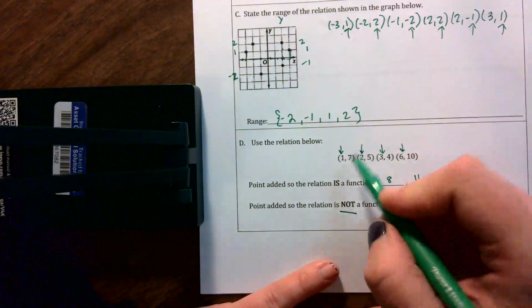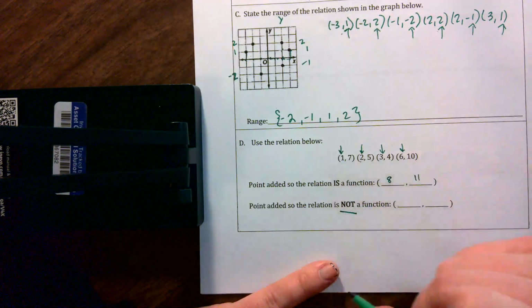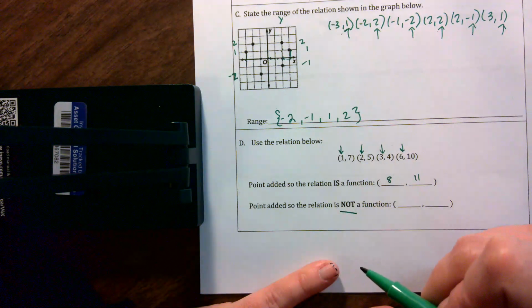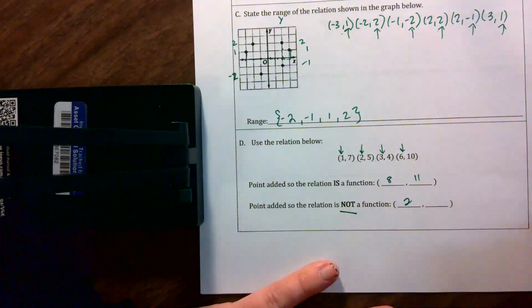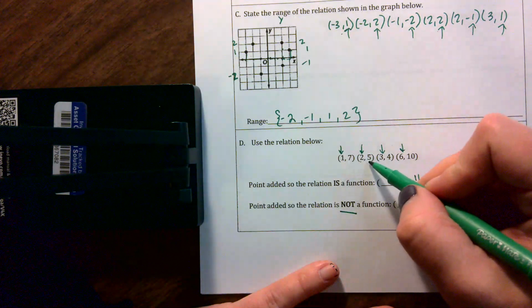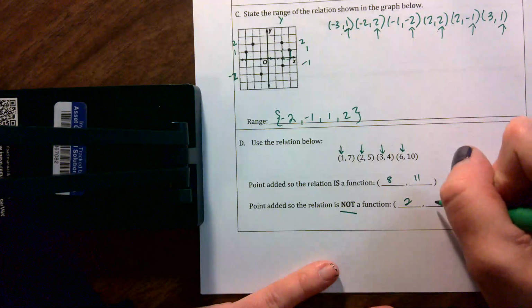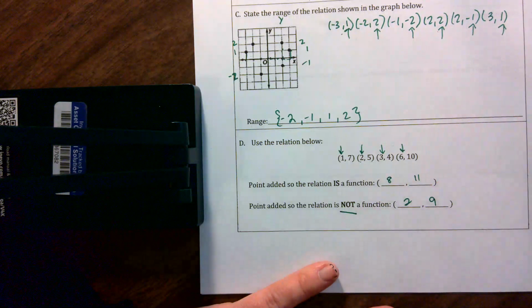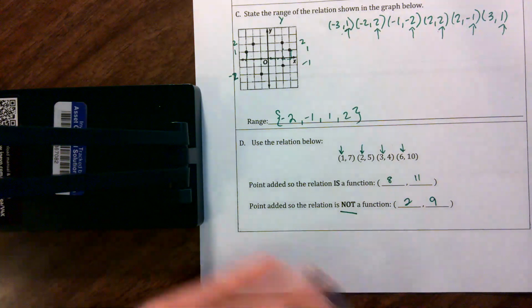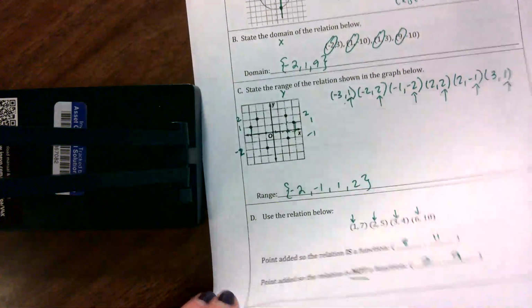Okay, if you want to be not a function, you need to use one of these numbers. Let's go with 2. If I already have a 2 and you're telling me it goes to 5, use 2 again and have it go to like 9. Okay. So you just got to repeat the x if you don't want it to be a function. So that is the first constructed response.